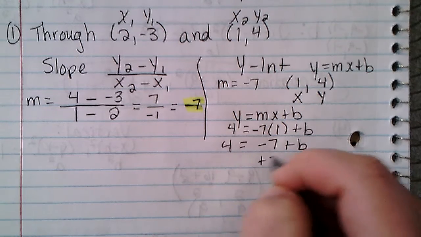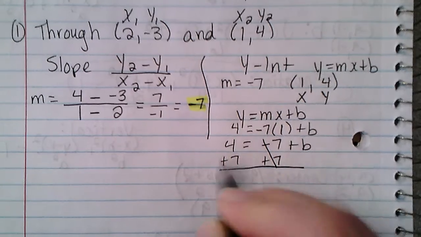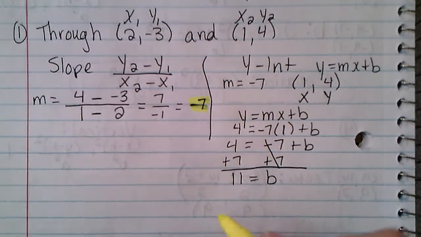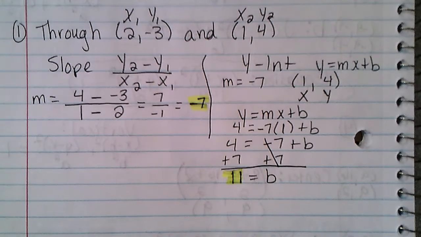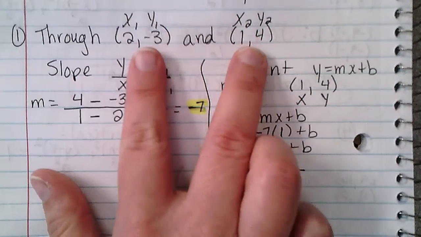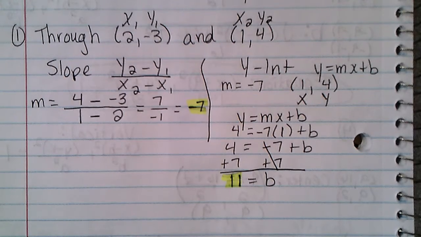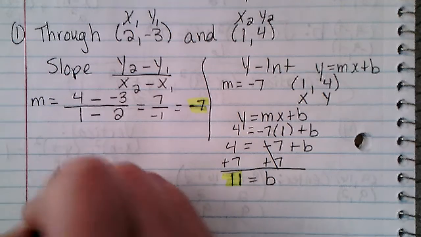The opposite of a negative 7 will be to add 7 to both sides. So my y-intercept is 11. I'm going to go ahead and highlight that. So those are my two things I need for my equation. These 2 point values helped me find those, but for my final equation, I don't have to plug any of those numbers in, just the negative 7 and 11.